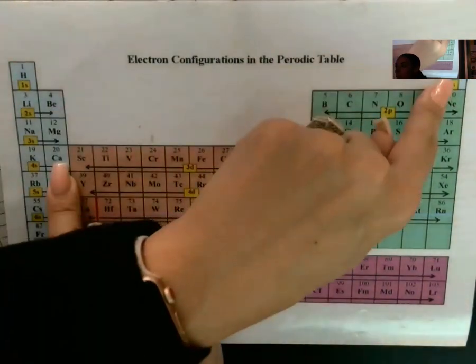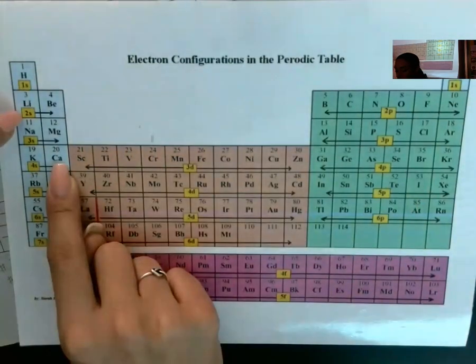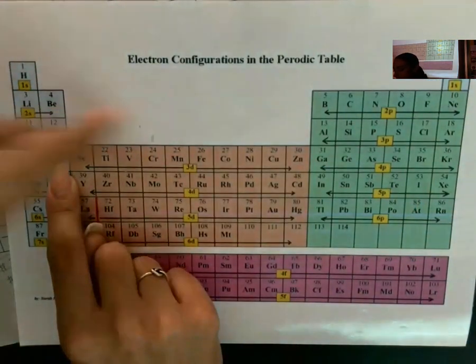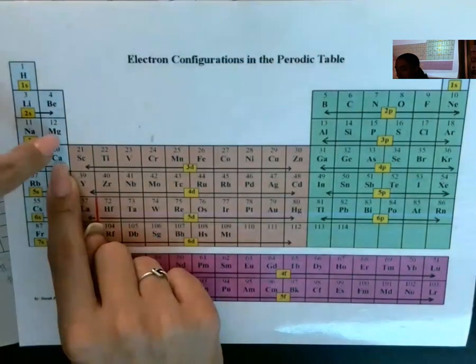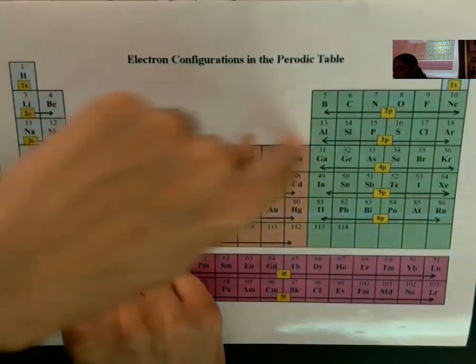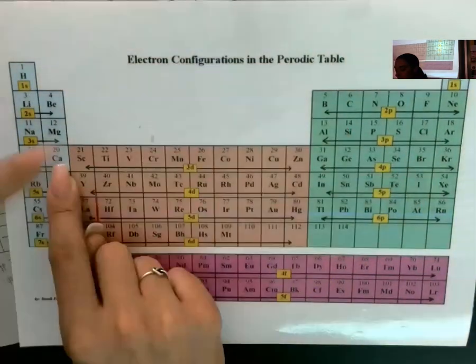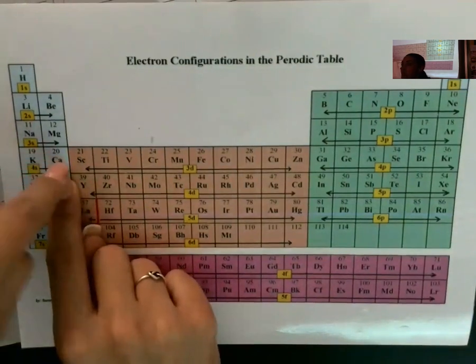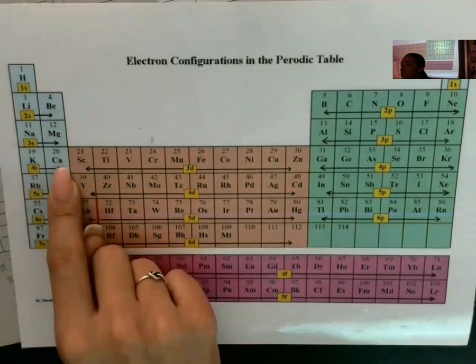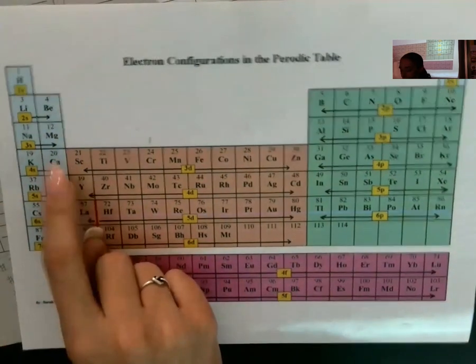So 1s2. Next row, 2s2. Keep going. 2p6, 3s2, 3p6, 4s2, and that's where we're stopping. So that's your electron configuration for calcium. That is the order that the electrons are going to fill in the energy levels until they get there.